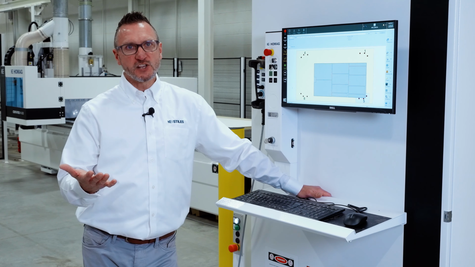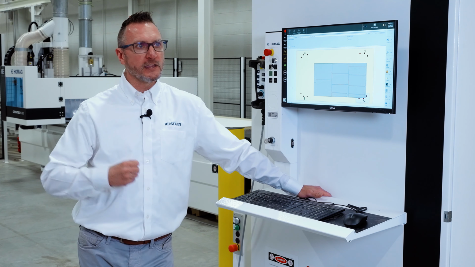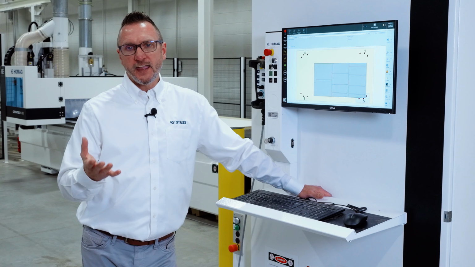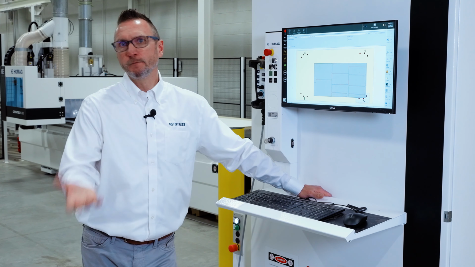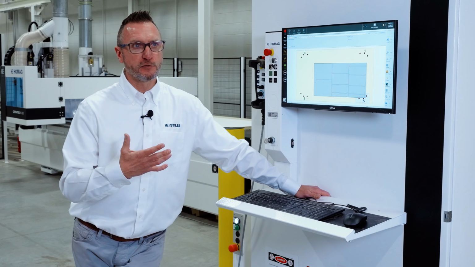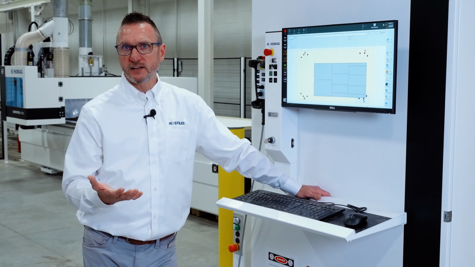So I would say it's most common in today's nested base router market to be programming in your office with a CAD/CAM system and screen to machine or downloading programs from the office to the machine control. That could happen through an interface with an optimization system like HOMAG's CutRight.